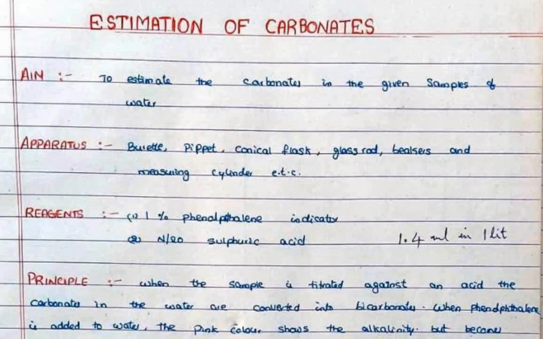So next, estimation of carbonates. Aim: to estimate the carbonates in the given sample of water.